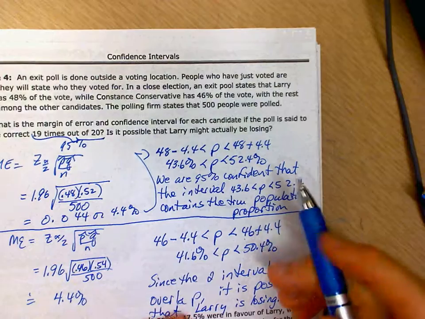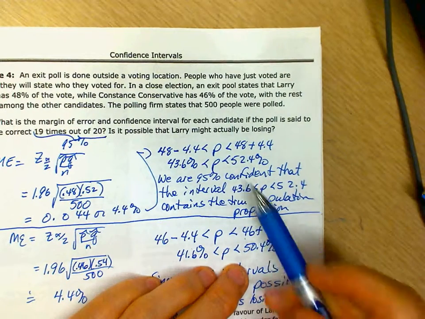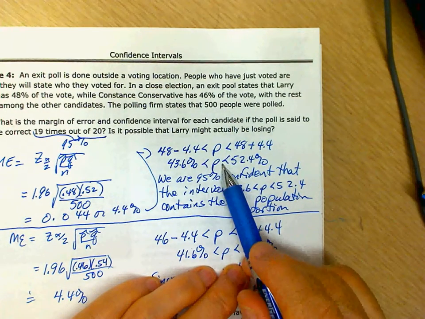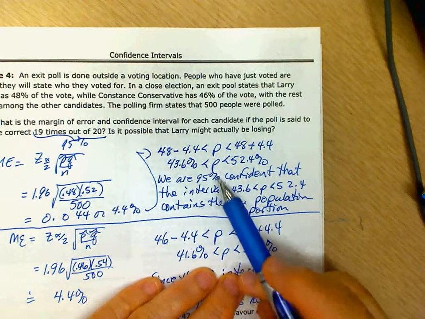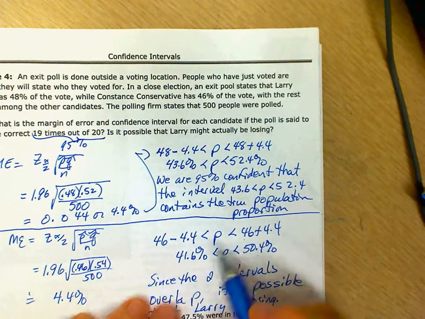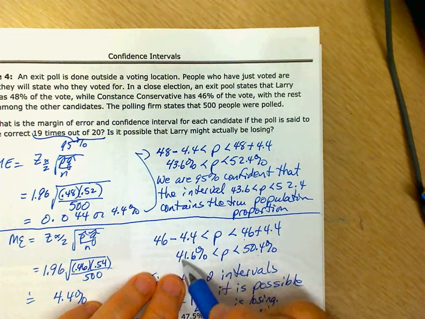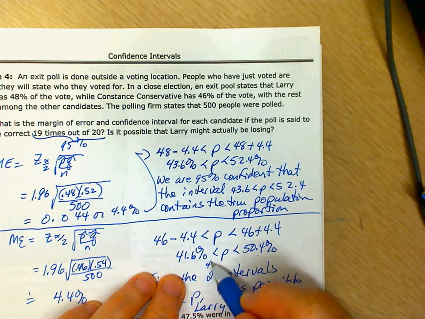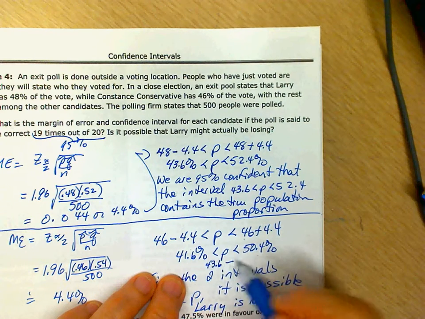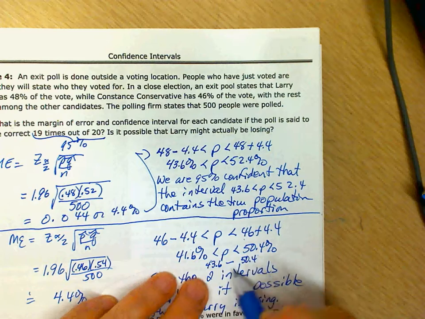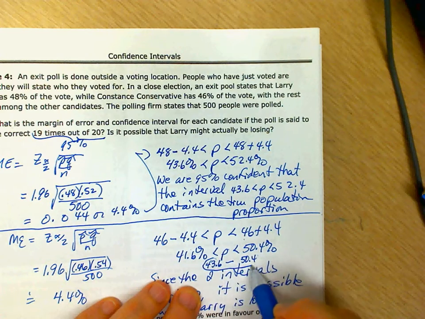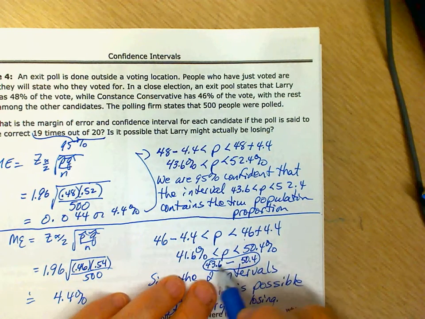Right? So basically, from 43.6 to 50.4, that's quite a large portion of her interval that lies within his interval. So there's a lot of overlap there.